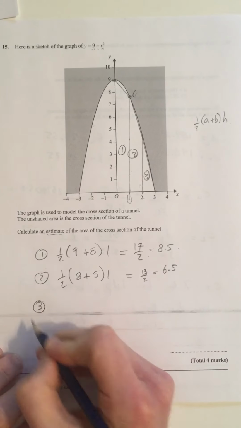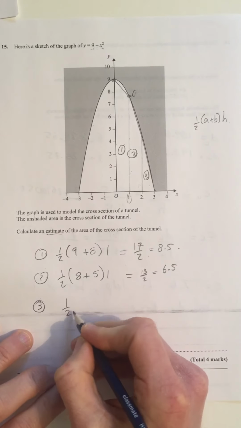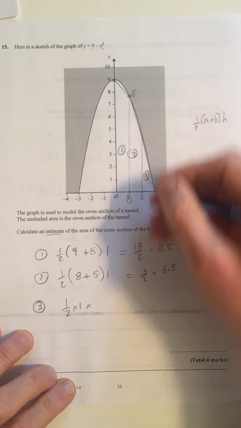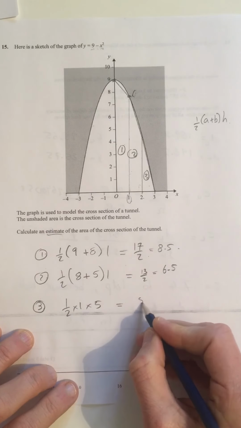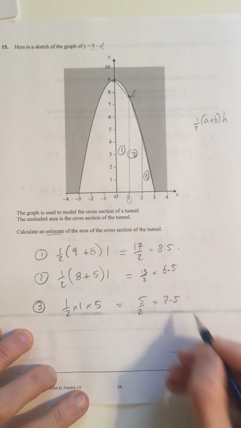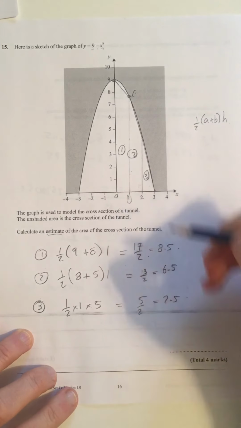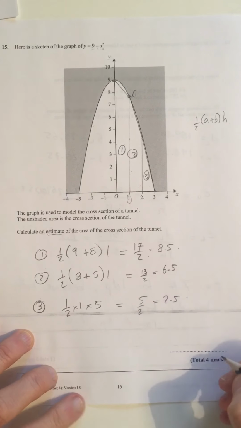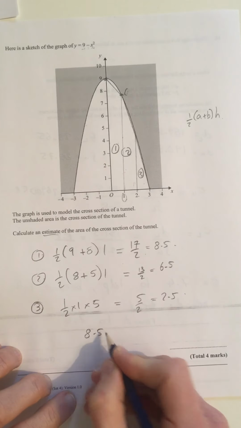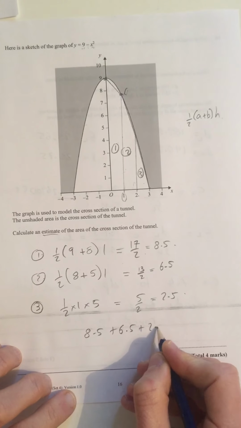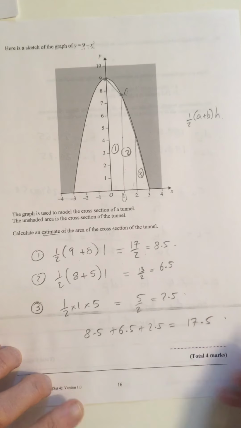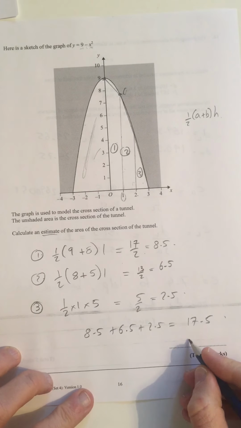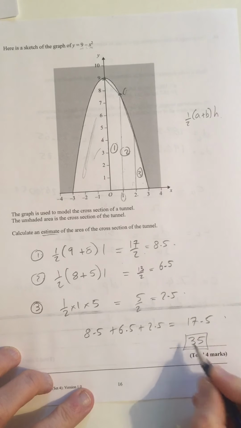And then finally, for 3, you can see this is just a triangle, so half times base, so half times 1 times the height here, which we worked out before was 5, which is 5 over 2, or 2.5. So if I add those 3 things together then, so 8.5 plus 6.5 is 15, add the 2.5, so that's going to be 17.5. And then if I double that, because I want the bit over here as well, I'm going to get 35, and that is my answer.